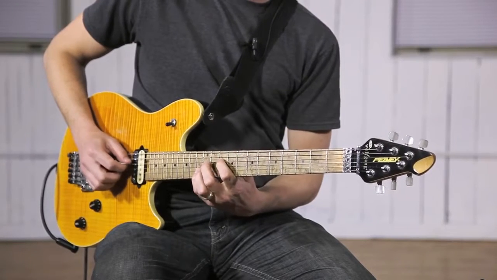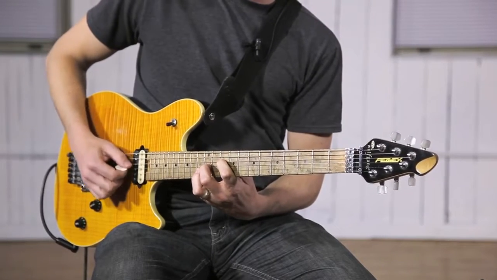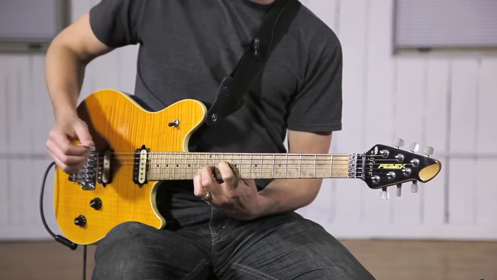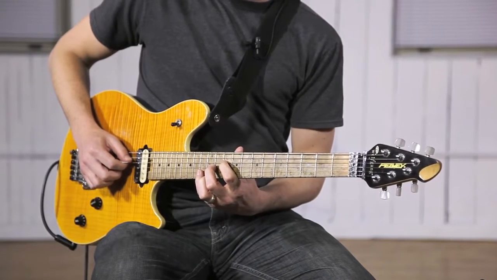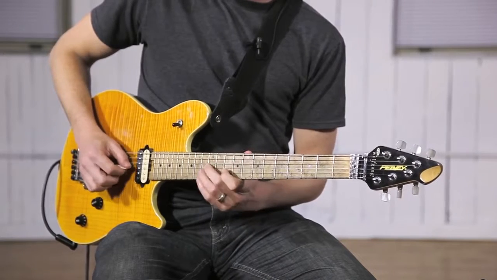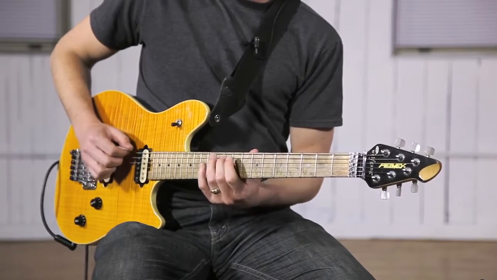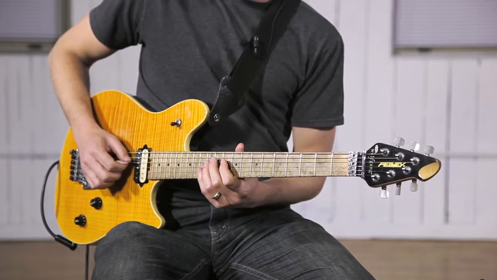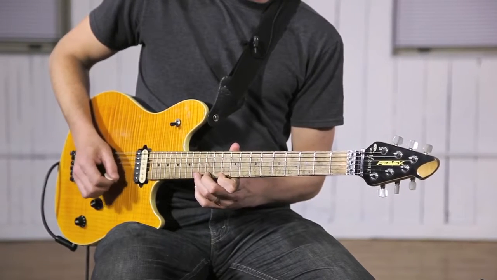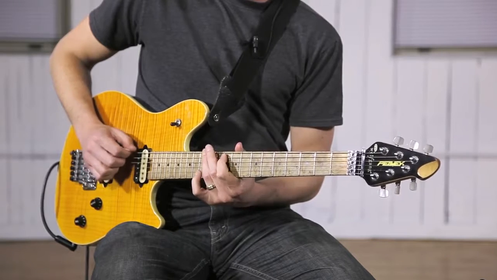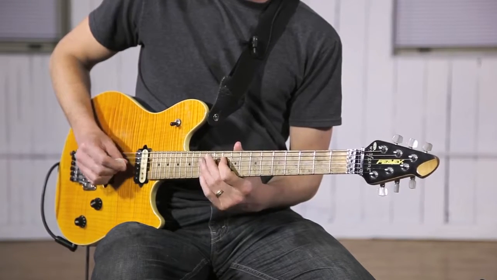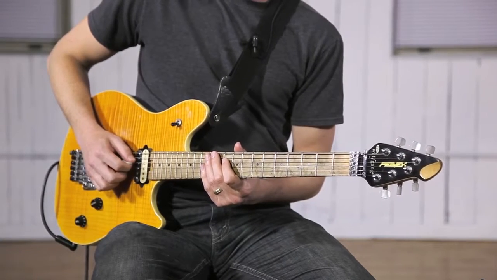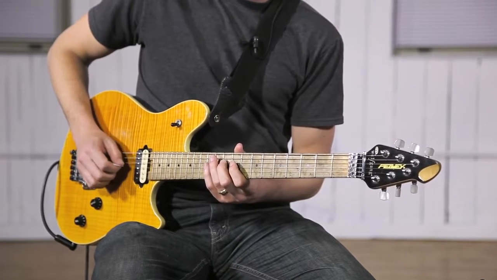And lastly, pattern 5, octave shape, chord shape. We have our arpeggio. We have our pentatonic scale shape. And finally, our major scale shape.